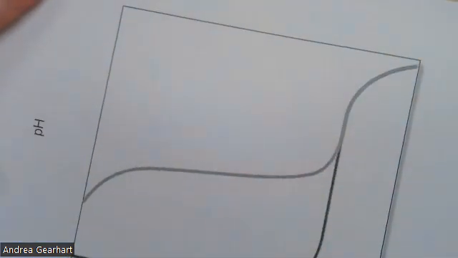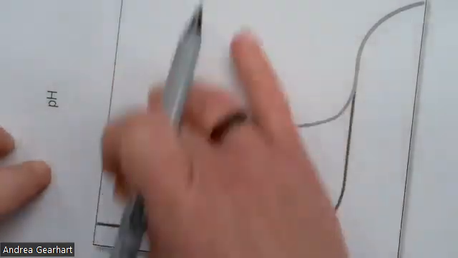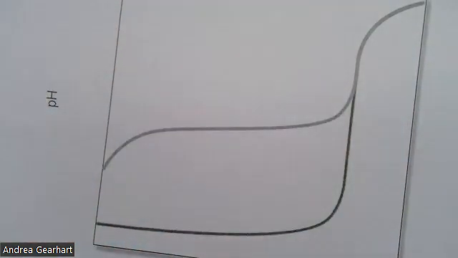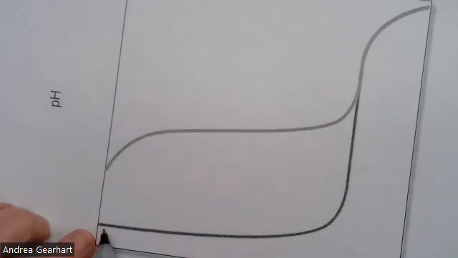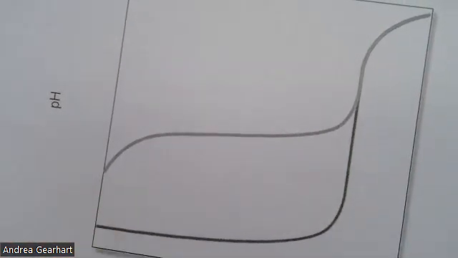Phenomenal. Okay, Aaron, you choose for us, sir. Are we going to look at the top curve or the bottom curve? What would you like? All right. Now, we're not given any markings, so we can just make the judgment call. I'd say strong acid, strong base. Yeah, this darker one.